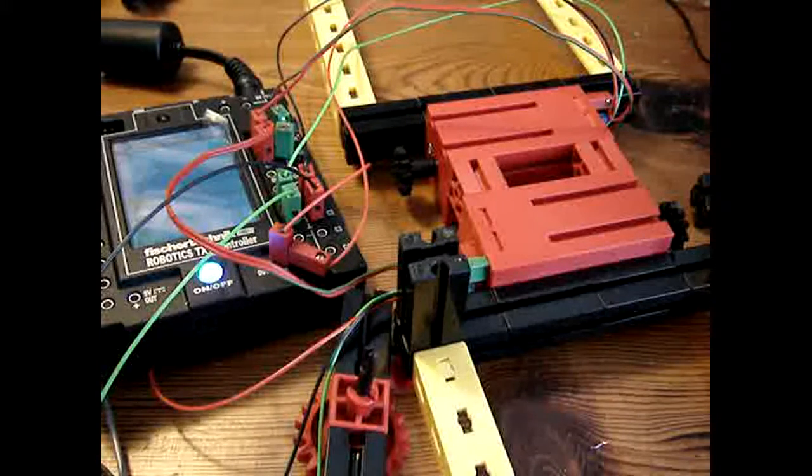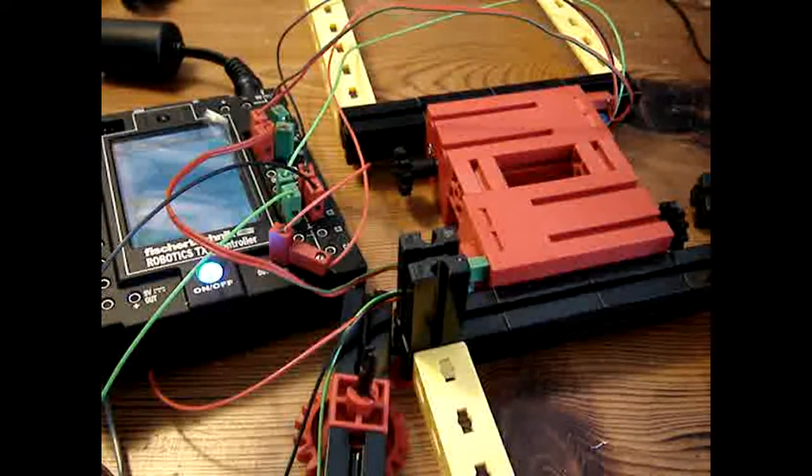Running my program again, and again it does nothing. So maybe, just maybe, I'm missing something. Which is not unlikely.